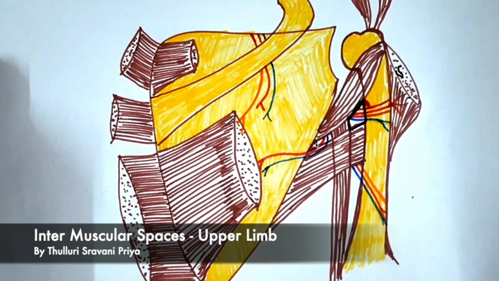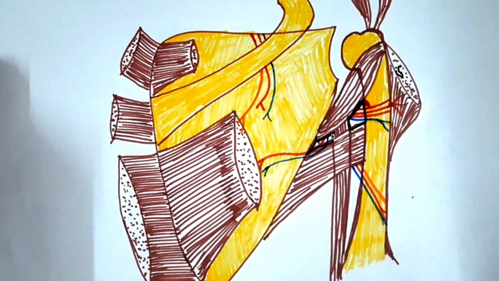Next one is the upper triangular space. Look here, this is the upper triangle space. If you see the boundaries, above it is formed by the inferior border of teres minor. Below it is formed by the superior border of teres major. Lateral border is formed by the long head of triceps, its medial border.